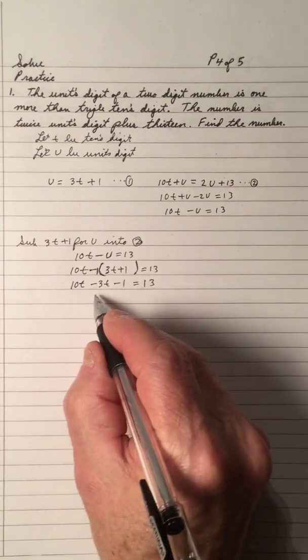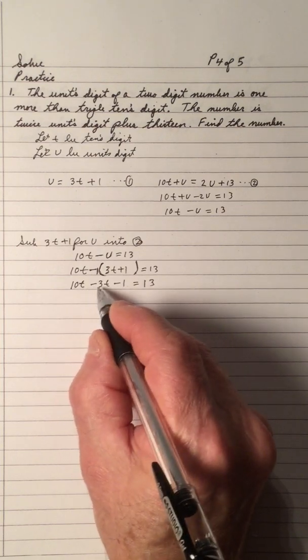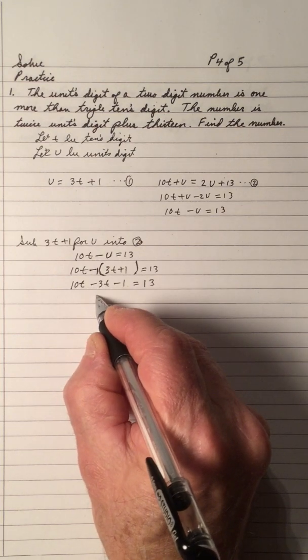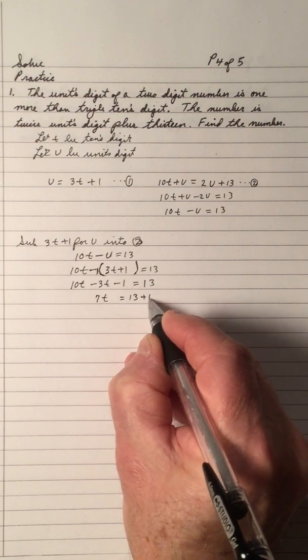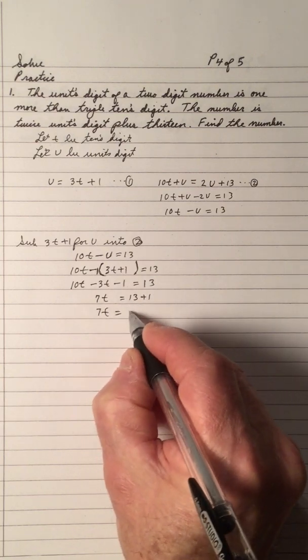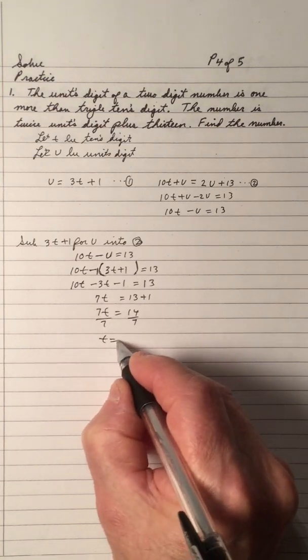So now we want to simplify this, so they're close together. So I can say 10t minus 3t is 7t equals 13 plus 1. 7t is 14, divide by 7, and I get t is equal to 2.